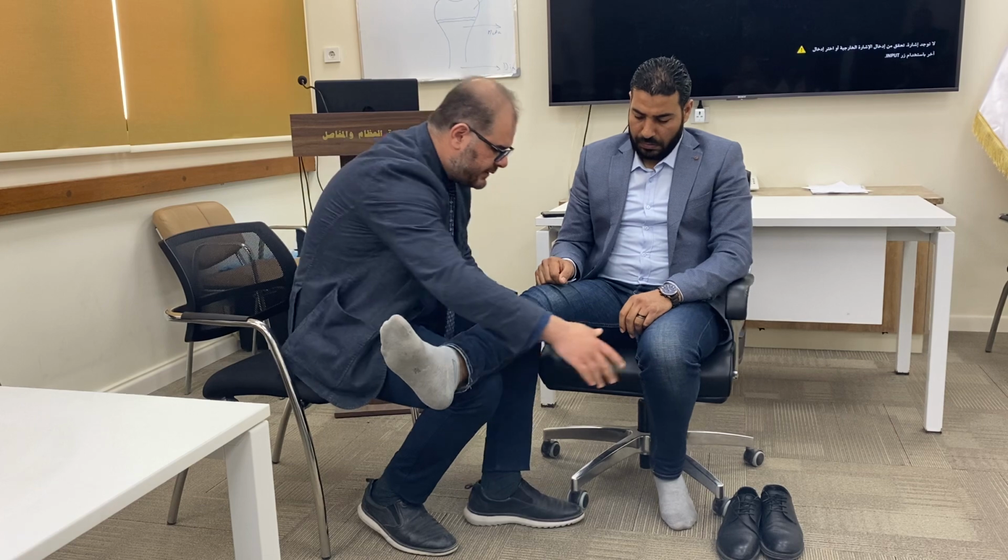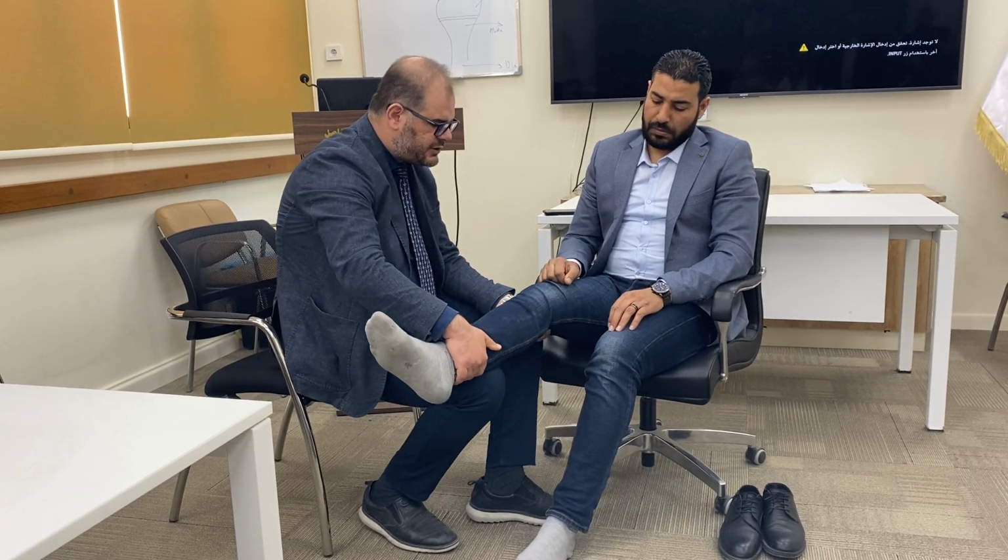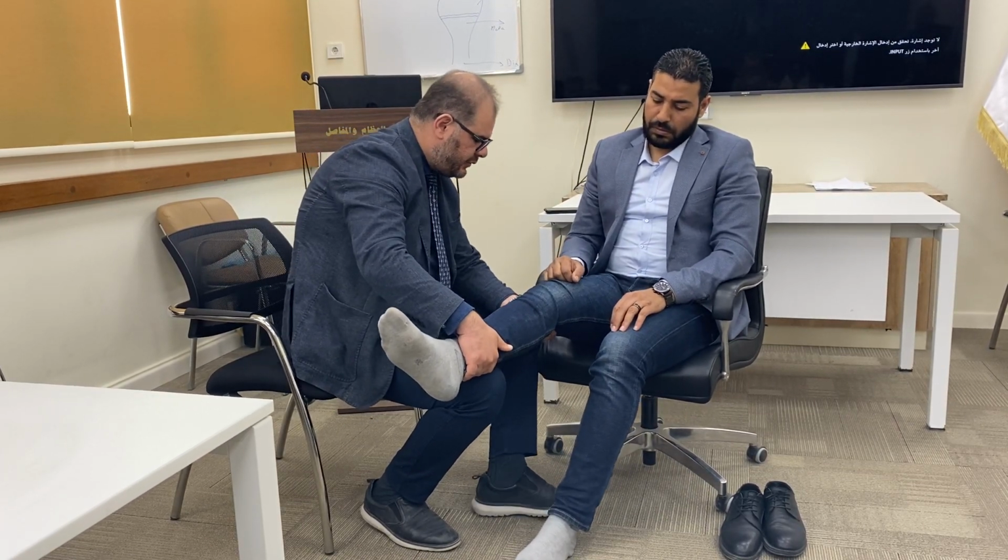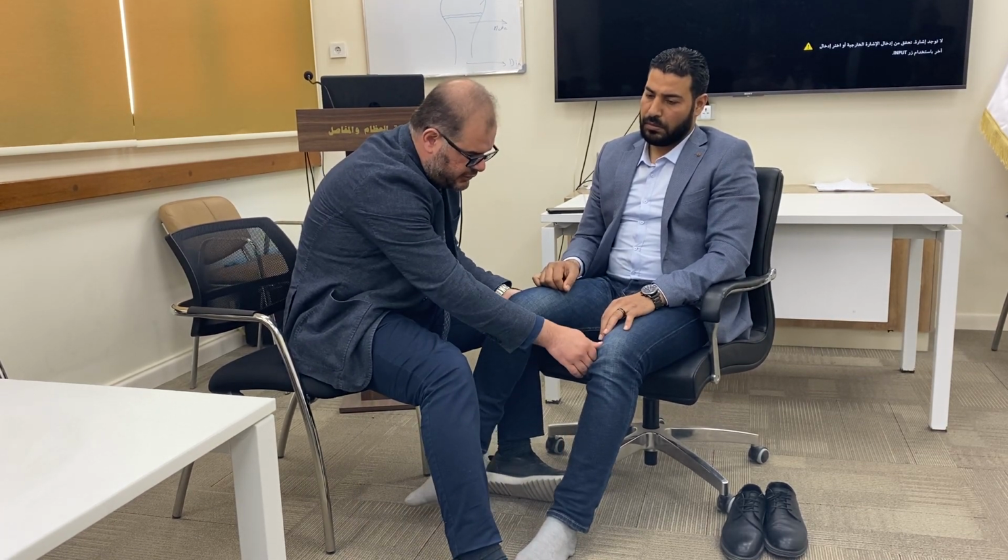Regarding the adductors, I have to do hip abduction while the knee is extended. Then I have to try the abduction while the knee is flexed. If it is abducting more while the knee is flexed, that means the patient has adductor tightness. In that scenario, you really need to release the adductors.